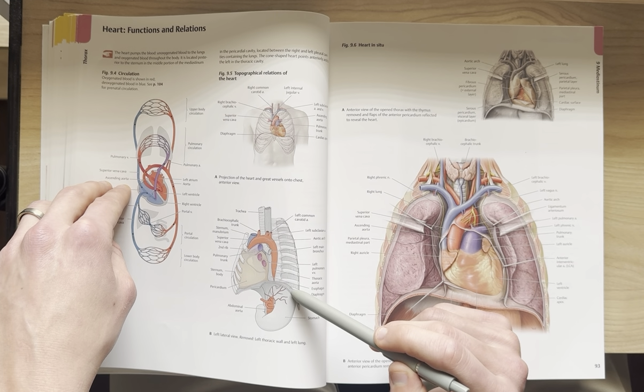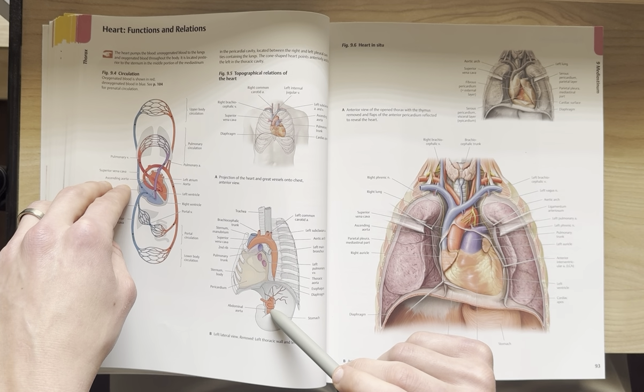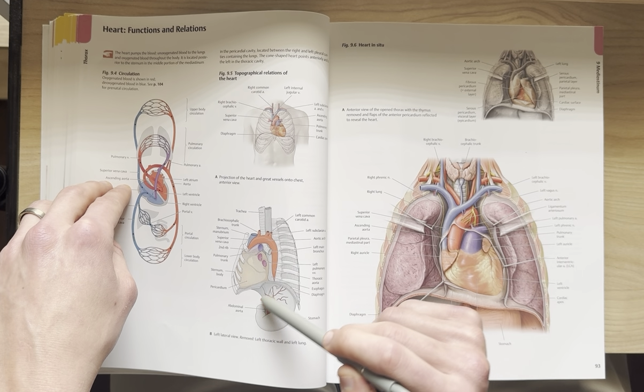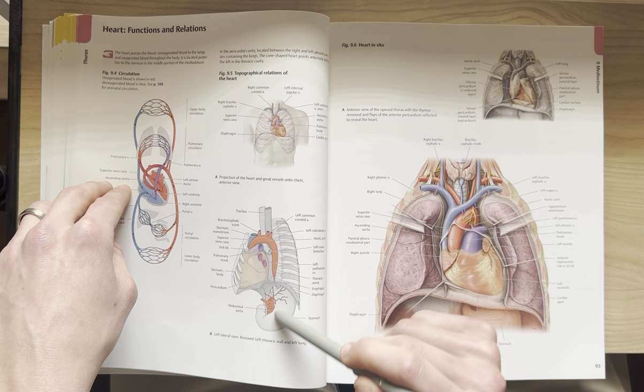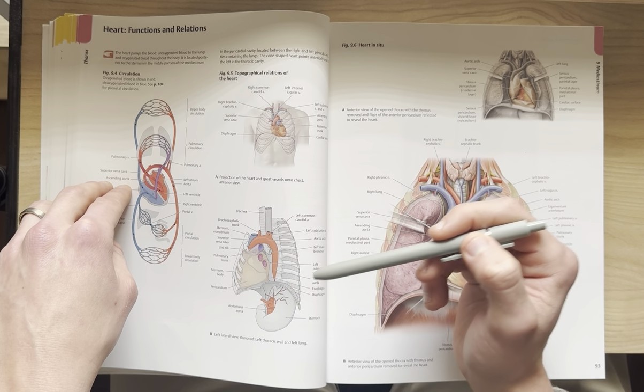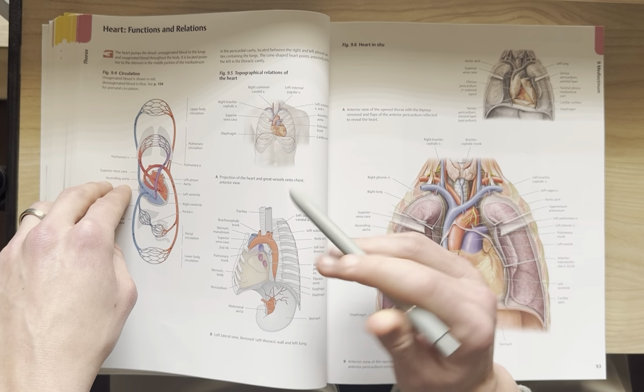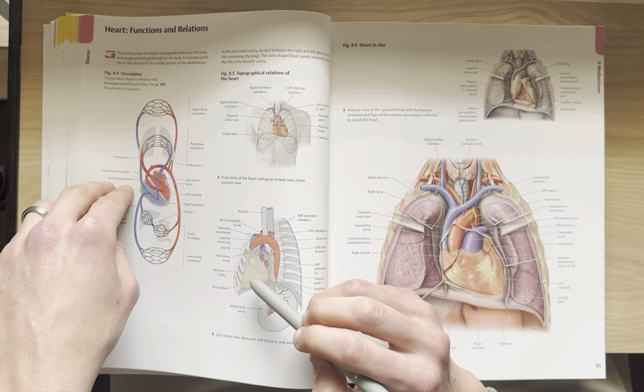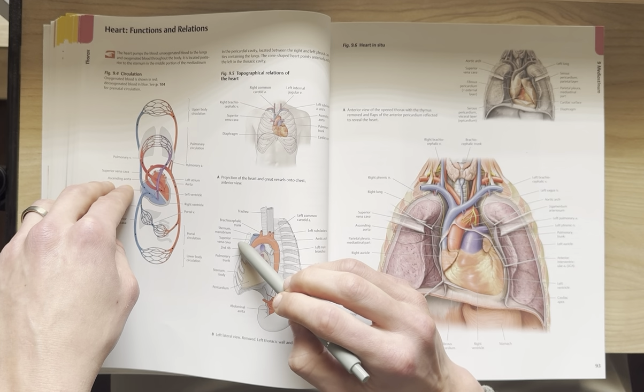The diaphragm's here, and then the abdominal aorta is just below the diaphragm, giving out oxygenated blood to the major internal organs in this area, so your intestines, your liver, things like that, which we'll get to later. We have the brachiocephalic trunk, which is running behind.